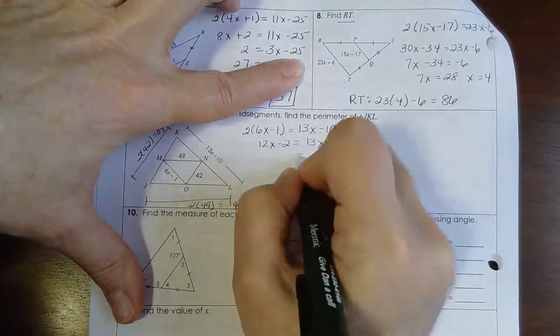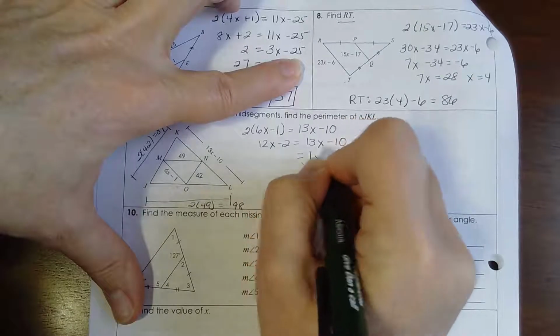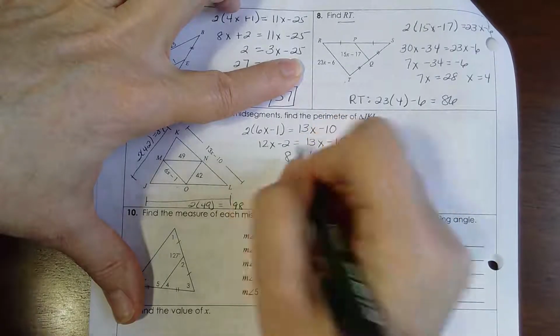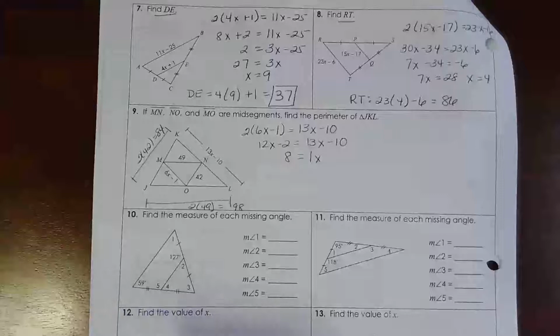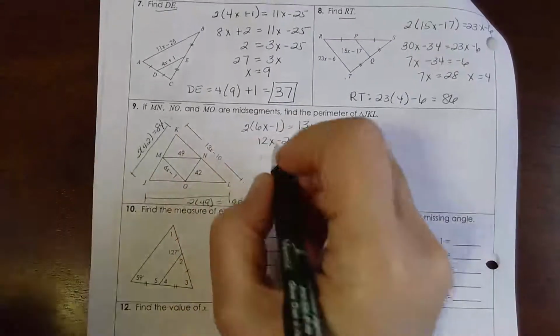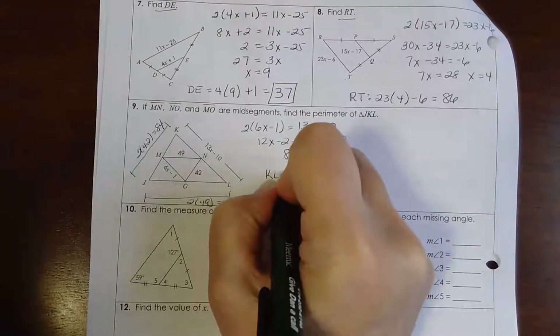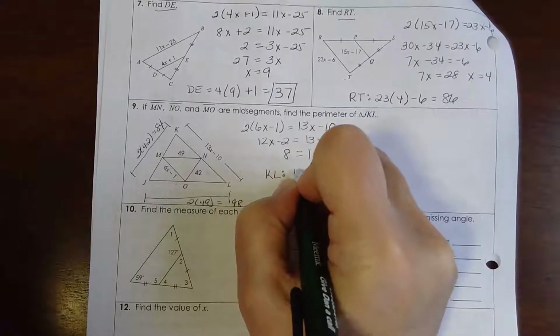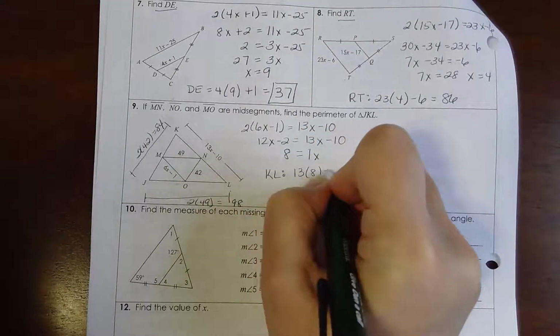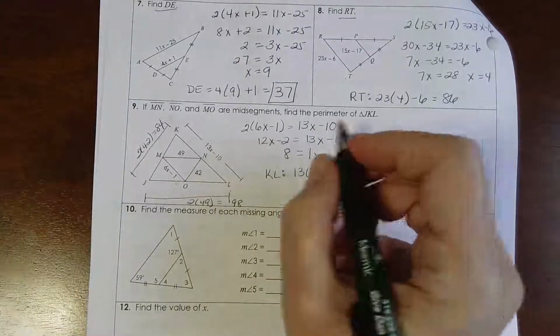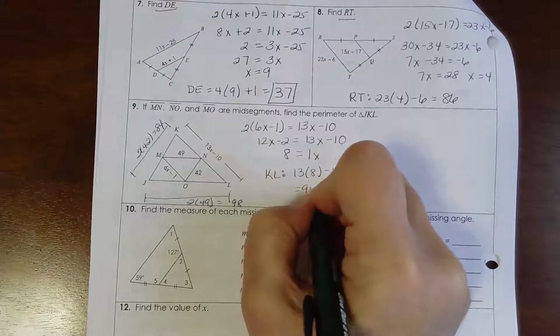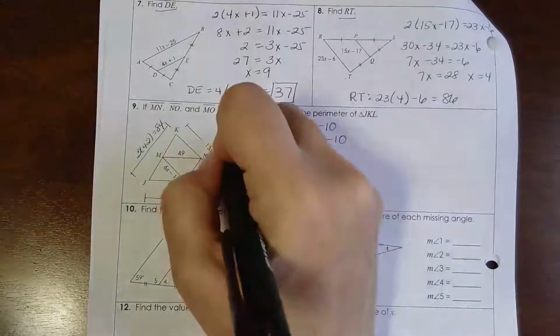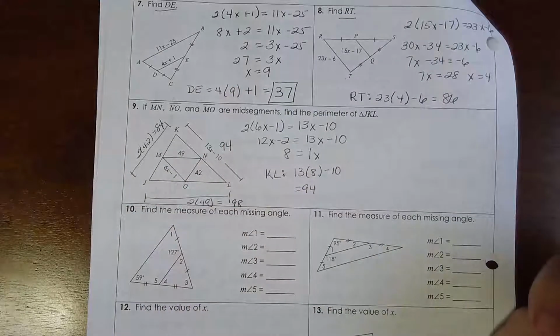We're going to subtract, so we get our 1x, and add, so we get 8. So you should have gotten x equals 8. But now we need to plug it into just KL. So KL is going to be 13 times 8 minus 10, which equals 94. So this side here is 94.